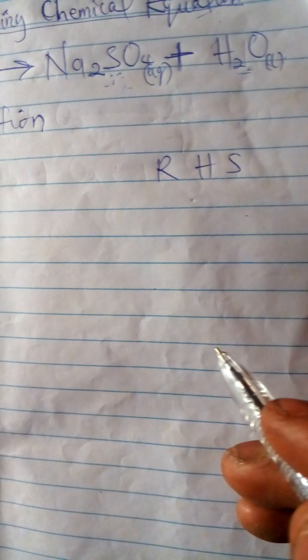Remember, don't call it left hand side, you call it reactant side. The right hand side, we call it product side.